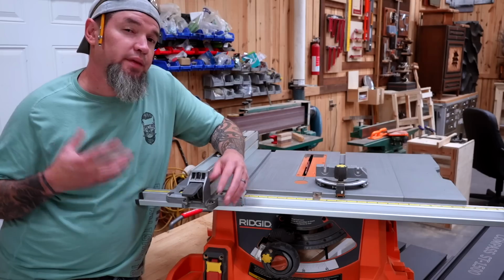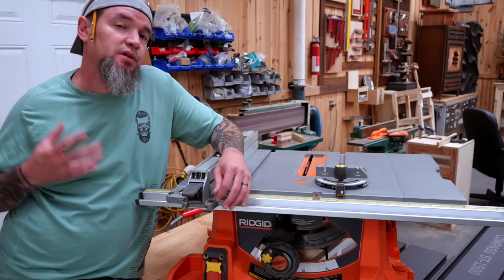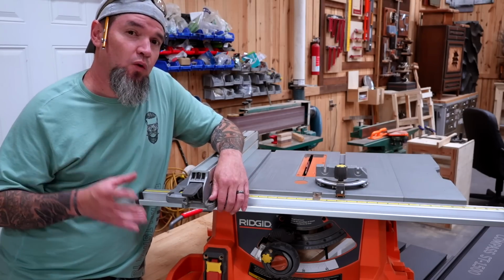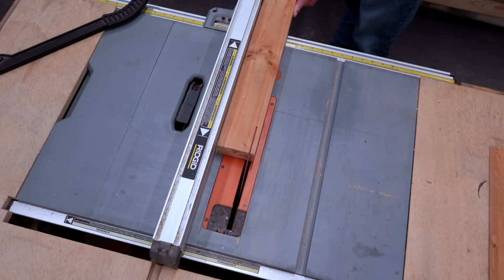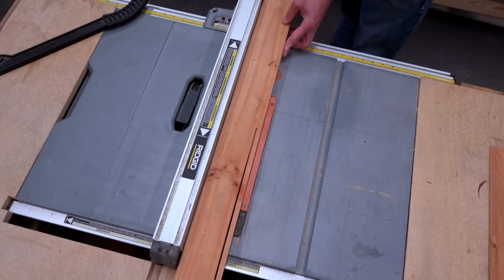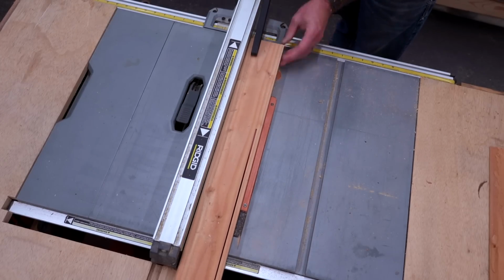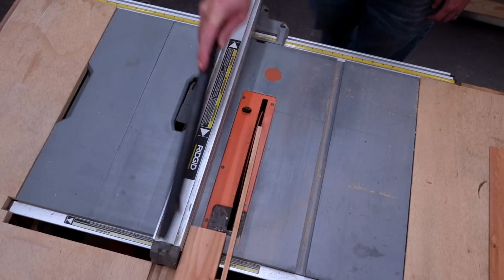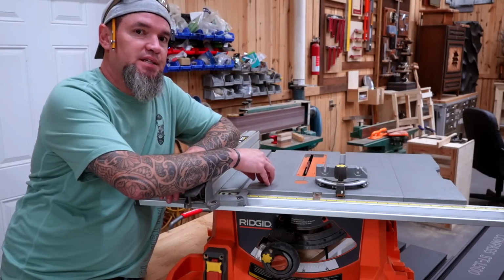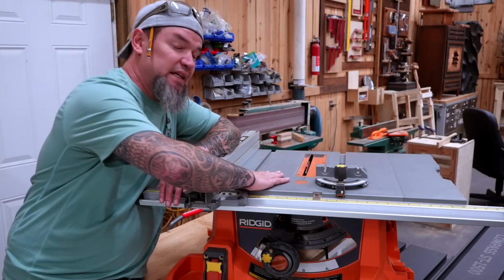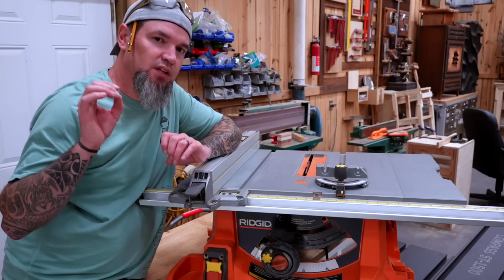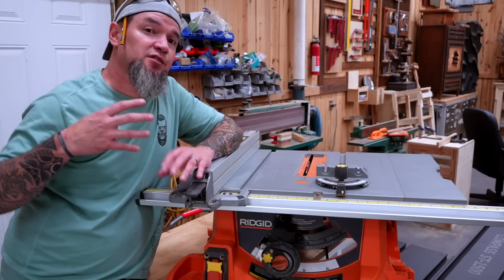Job site table saws without a stand will run you anywhere from $200 to $500. Like I mentioned before, just because this saw costs less than some of the others does not mean that it's not perfect for what you need it for. And one of the main differences that you're going to find in a job site saw, and again, this is what makes it more portable, is the tabletop itself. Most of these job site saws, the table itself will be made out of aluminum. And this is another thing that allows it to be portable.